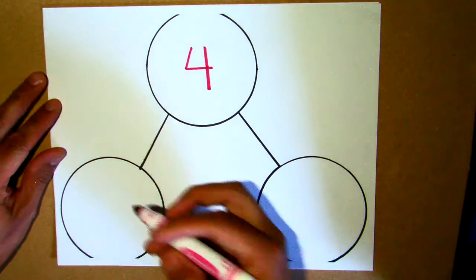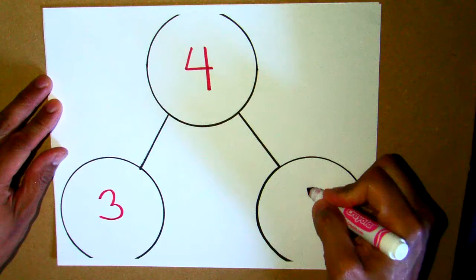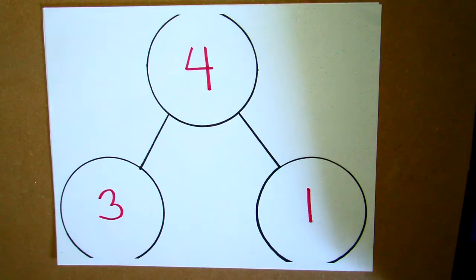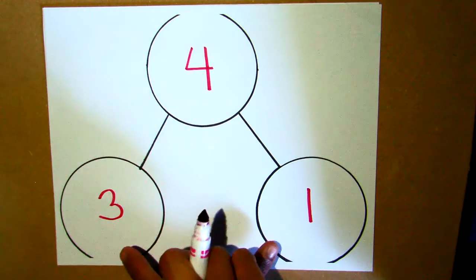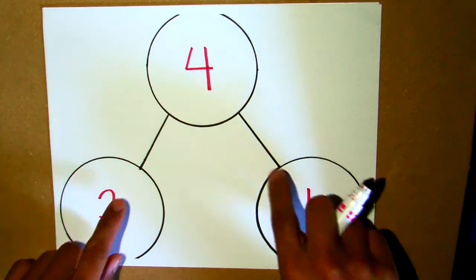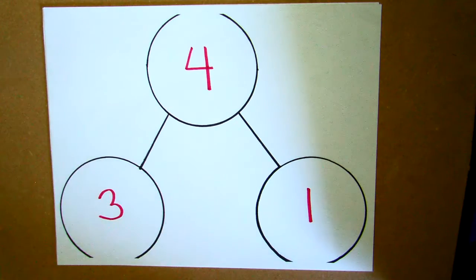I might choose to represent 3 and 1. 3 and 1 together become 4. I could also switch these around. The nature of it, of course, is that both of these parts are going to equal the same thing, no matter what the orientation is.